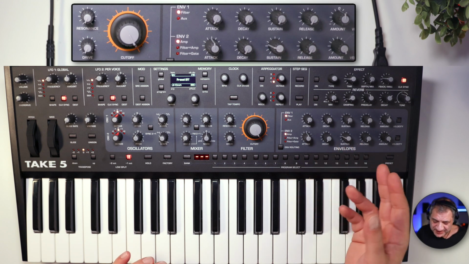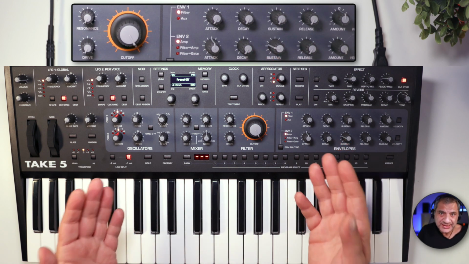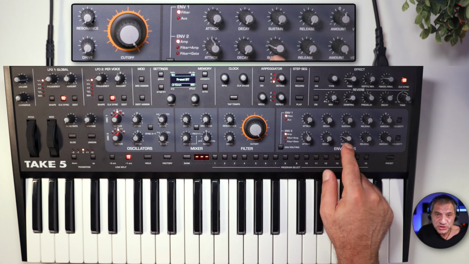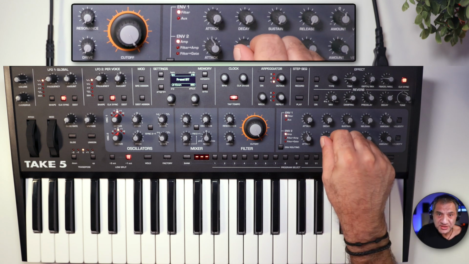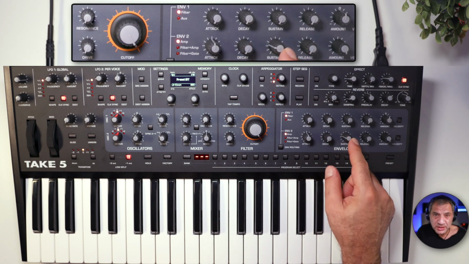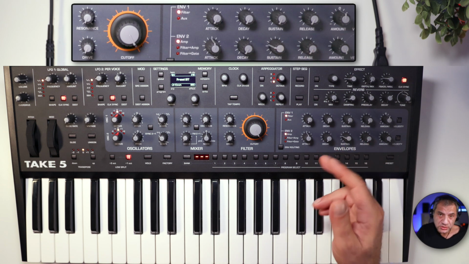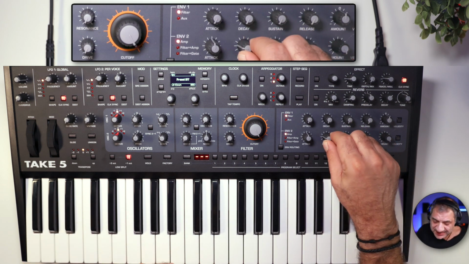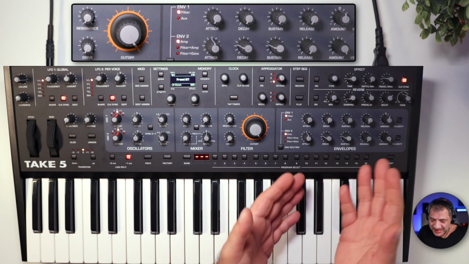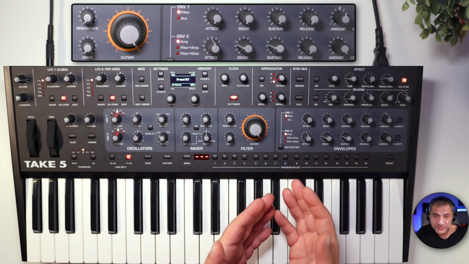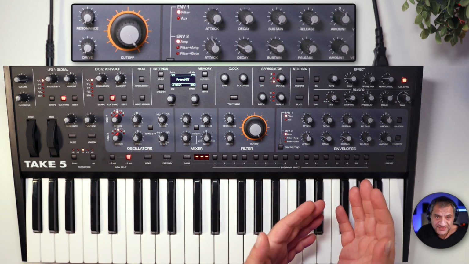Attack is the time that the sound took to reach 100. Again, decay is the time that it took to reach 25. Since decay is on 0, it immediately jumped from 100 to 25. So logically, if I open my decay, I am telling the envelope to give time to the sound when it travels from 100 to 25.